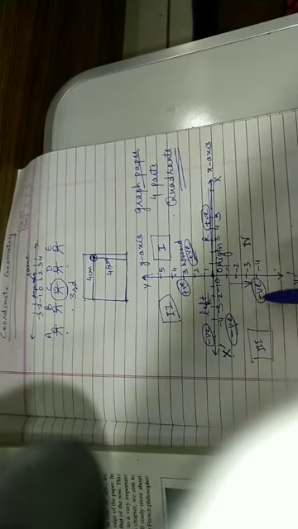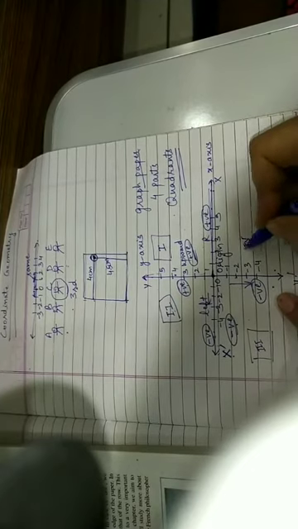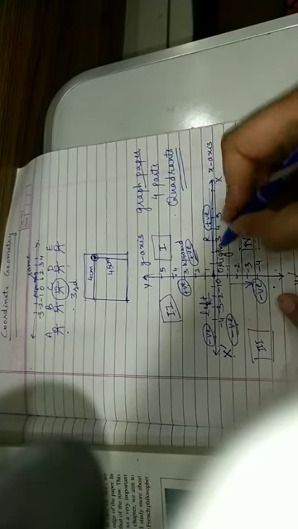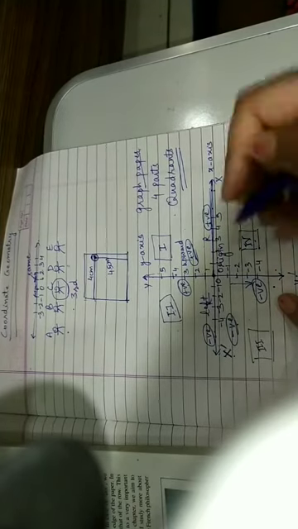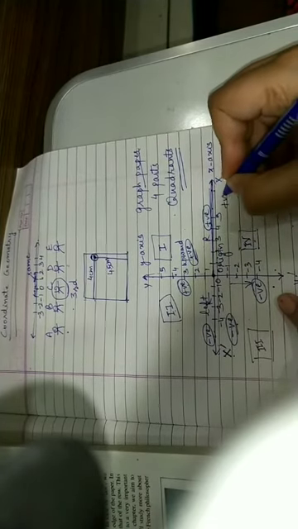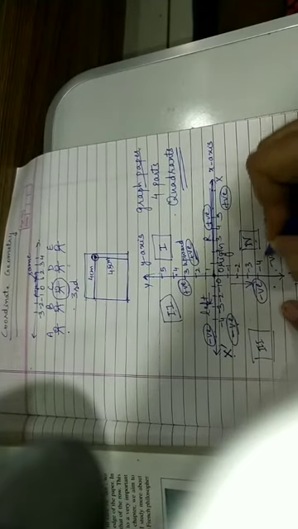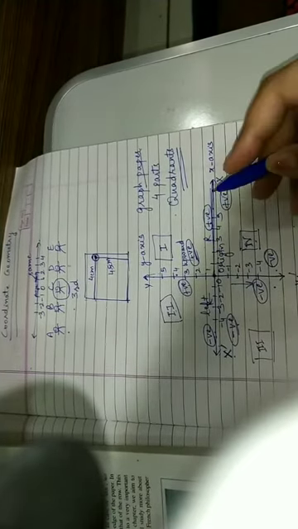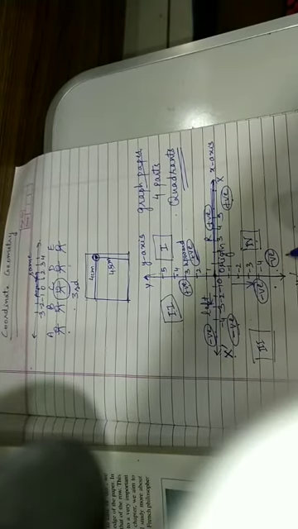So in the third quadrant, x is negative and y is negative. Now move on to the fourth quadrant. You will observe this is the right side of the origin, that is the positive side of x, and this is downward, that is the negative side of y. That means x is positive here and y is negative here.